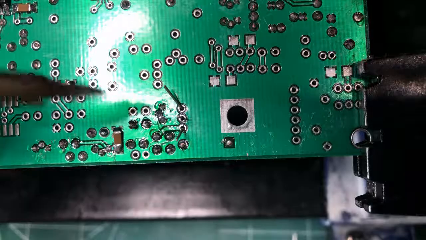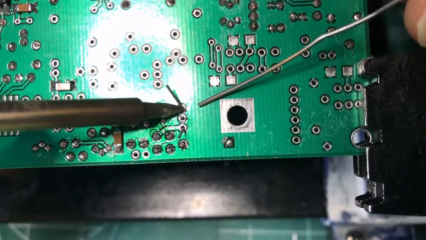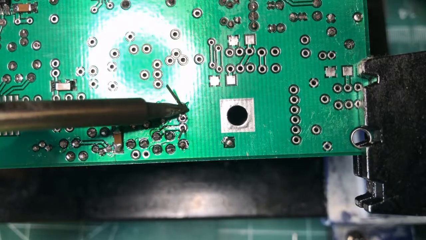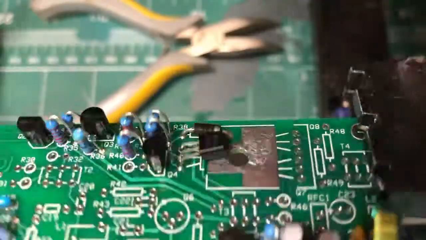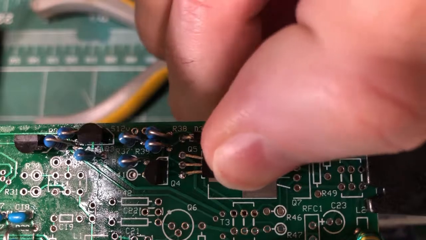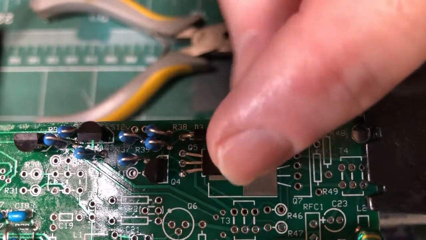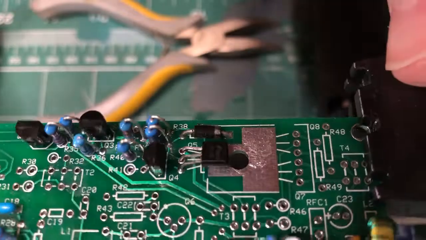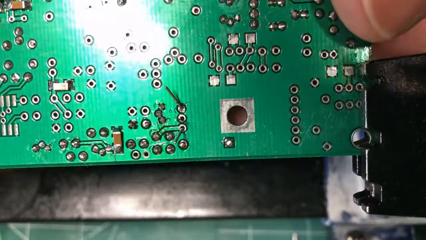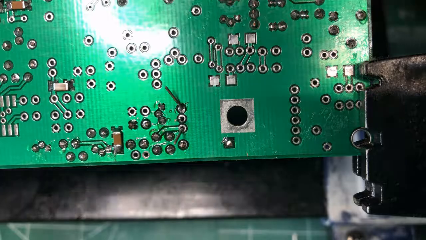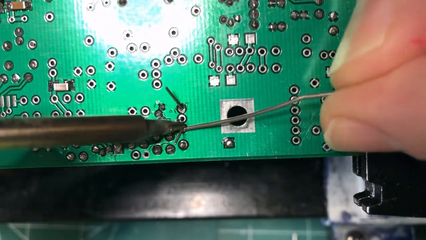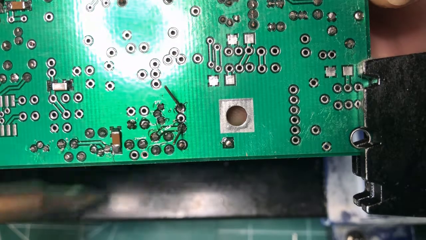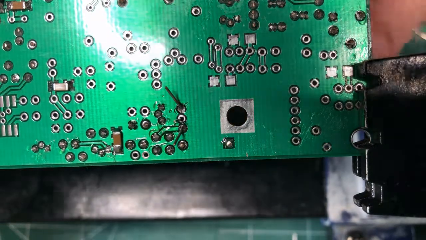Best to do just one lead to start with, and then you check to make sure it's right. As you can see, that looks okay. And as I solder this, I'll apply some pressure from the other side to keep it flat. So there we go.